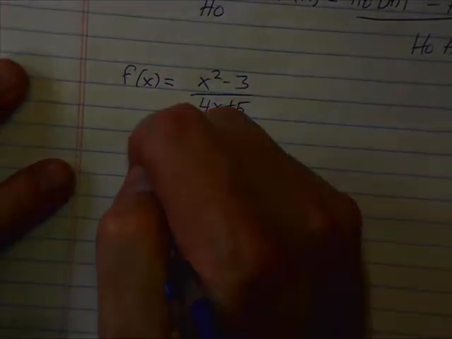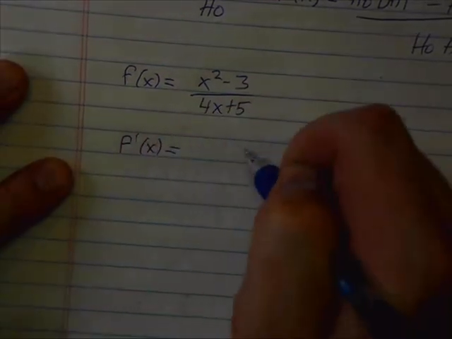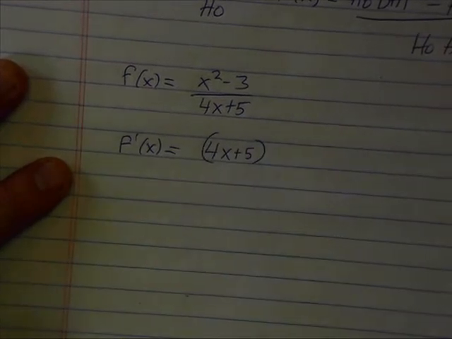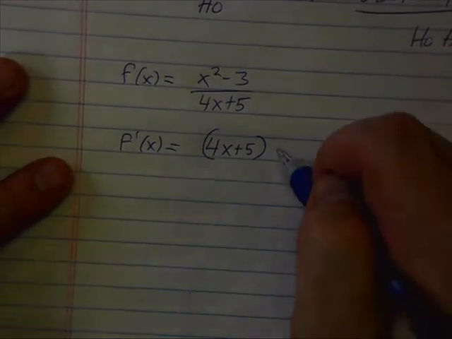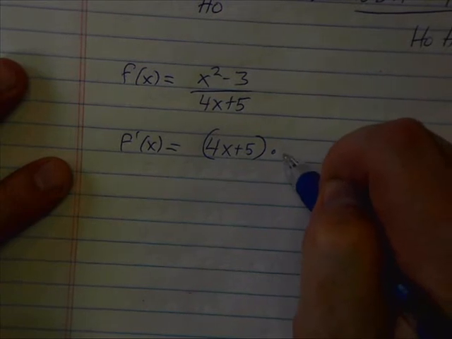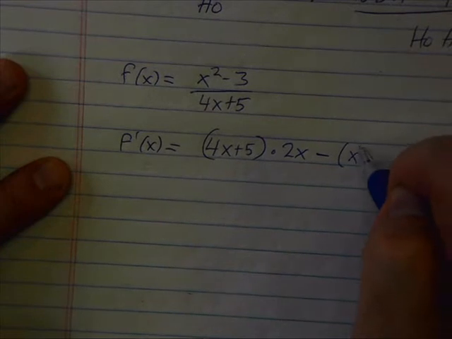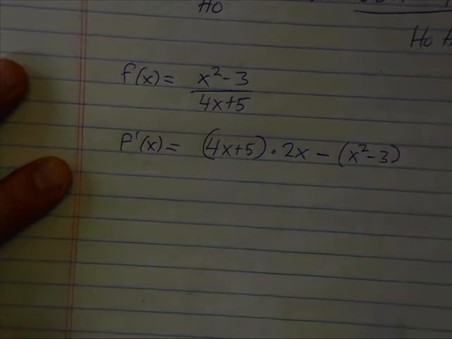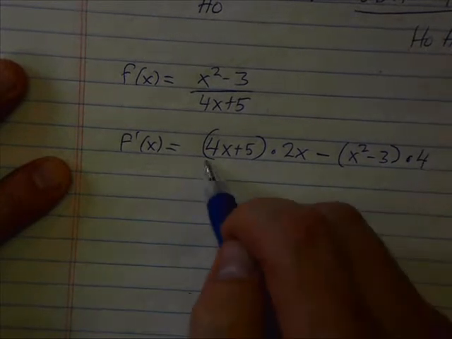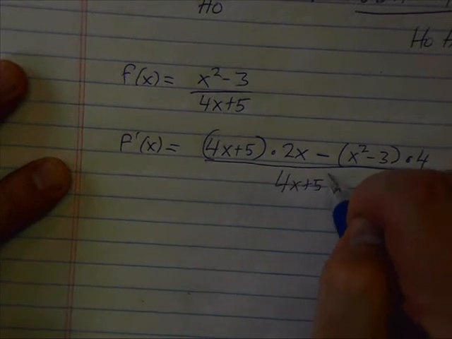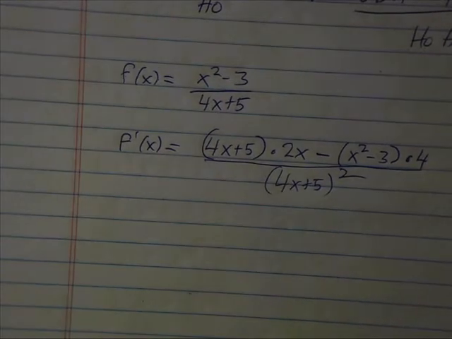So our answer is, the derivative would be, we start with the bottom, that's 4x plus 5. We take the derivative of the top, 2x, minus, then we leave the top alone, x squared minus 3. We take the derivative of the bottom, 4, all divided by the bottom squared, 4x plus 5, whole thing squared.